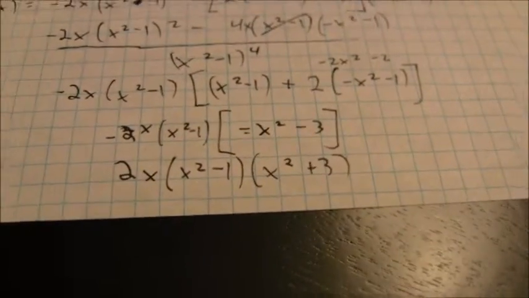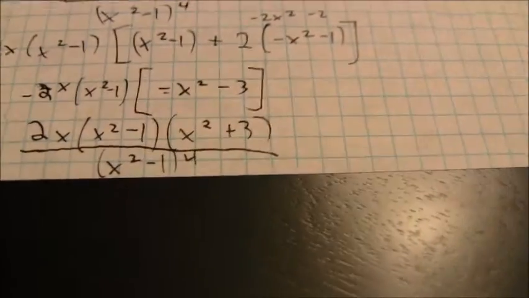And remember what I'm trying to do here. Of course, all of that is over the denominator squared from before, which is x squared minus 1 to the 4th. If I wanted to, I could cancel an x squared minus 1 there. Would simplify things a little bit.